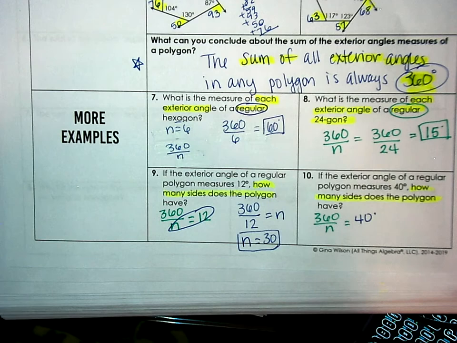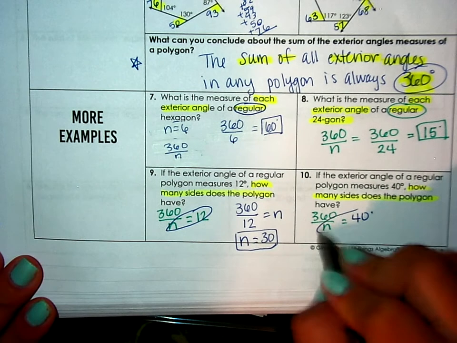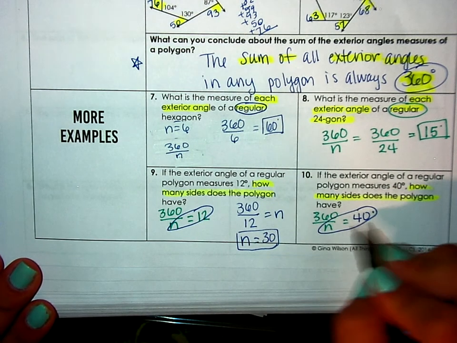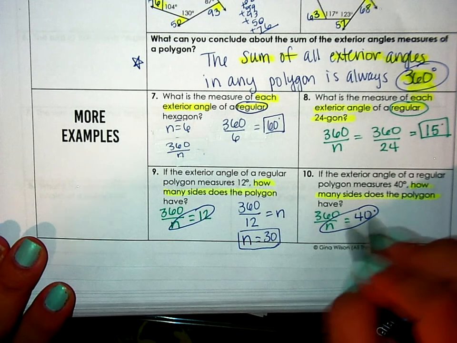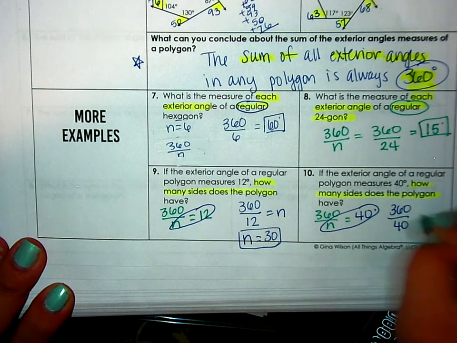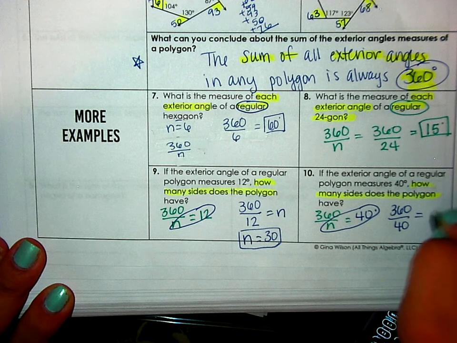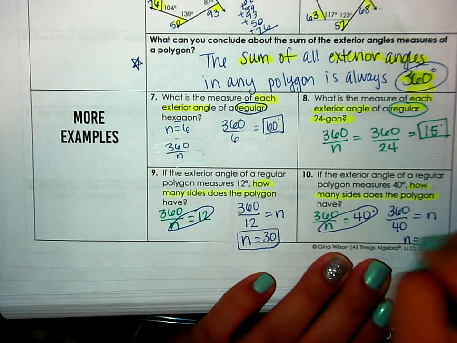Okay, the only number that's going to change is the number that you're writing after it. Remember the trick: if you're looking for the variable and it's on the bottom of the fraction, now you can only do this if it's on the bottom of the fraction, you can switch these. So 360 over 40 is equal to n. You take your 360, you divide it by 40, and you get that n is equal to 9.